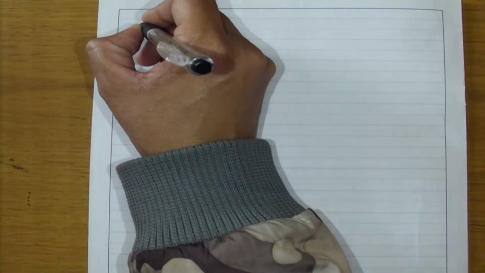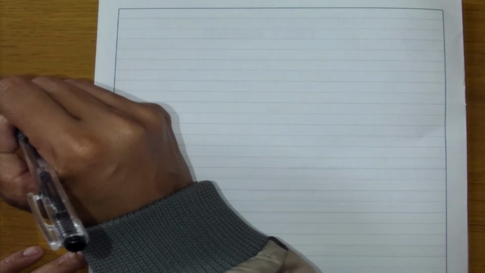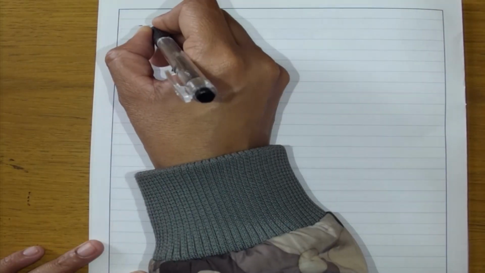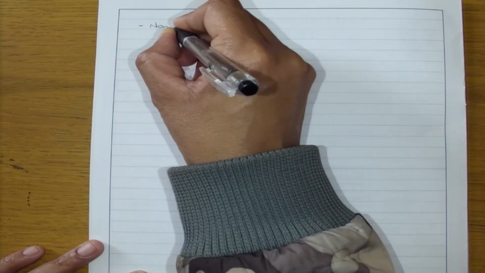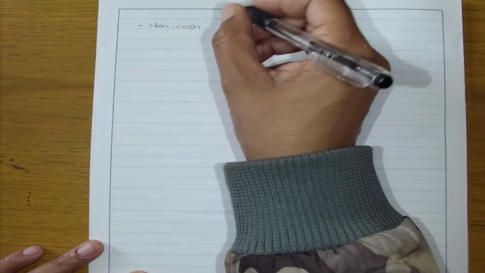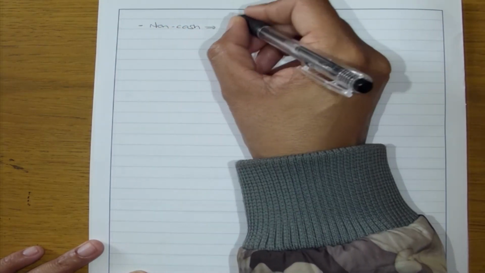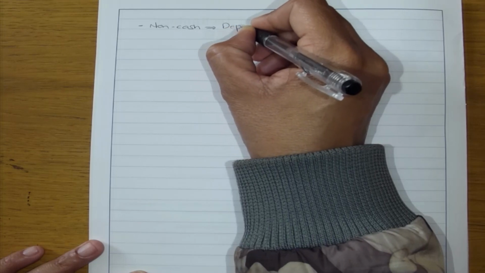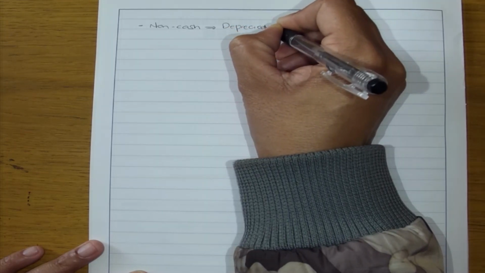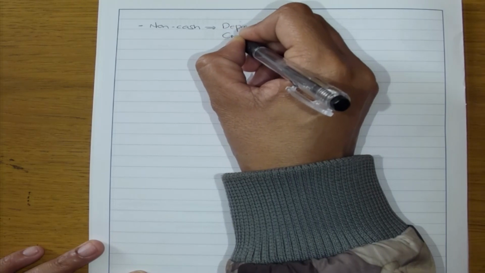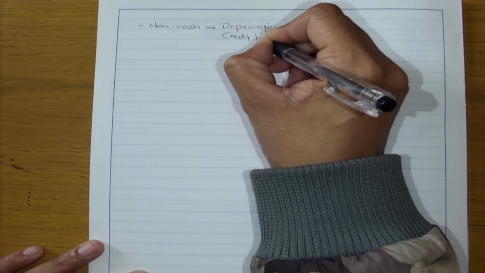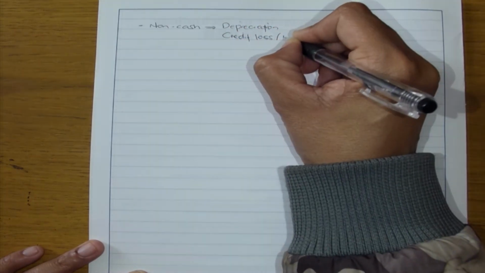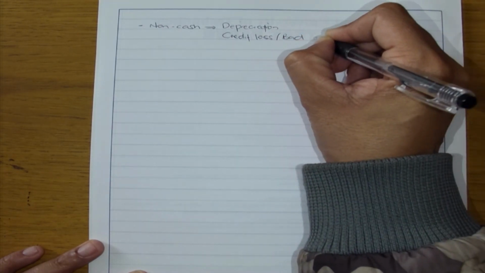Today we're going to do the cash budget. There's just some important stuff that you need to know. Firstly, with the cash budget, it is what it says, cash. So everything that is non-cash, you need to basically take out. For example, depreciation is non-cash, and your credit losses, also known as bad debt.